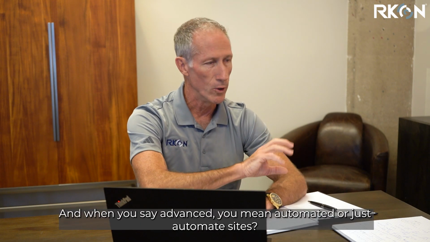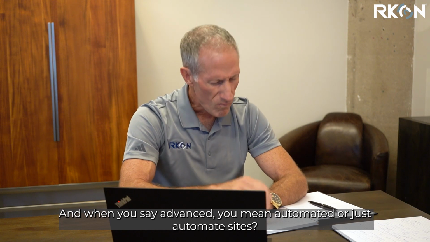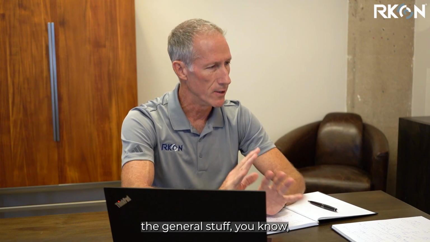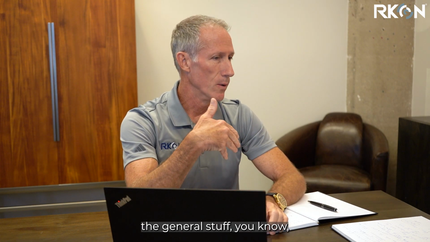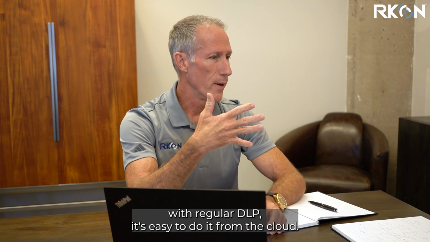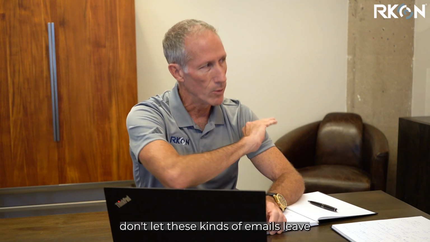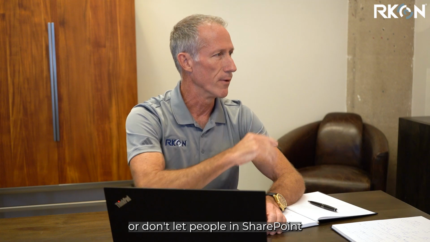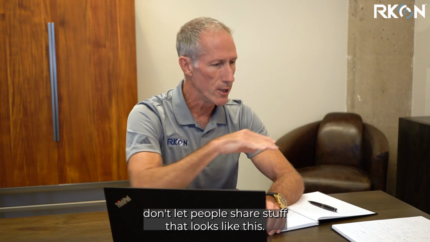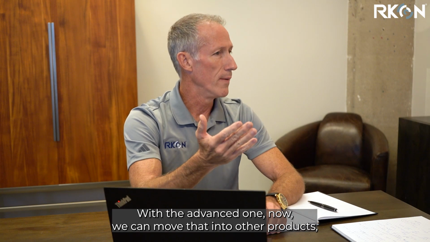And when you say advanced, you mean automated or just looking at sites? Exactly. Group kind of actions. Yeah, more than just the general stuff. With regular DLP, it's easy to do it from the cloud. I can say Exchange, Mailbox: don't let these kinds of emails leave, or don't let people in SharePoint share stuff that looks like this. Yeah. Right? With the advanced one, now we can move that into other products, into Microsoft's Cloud App Security Broker.